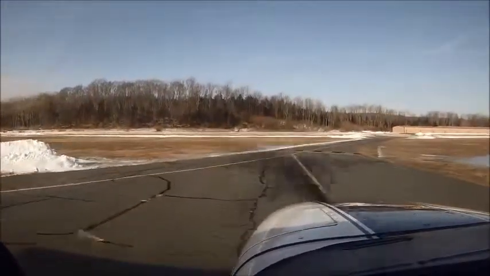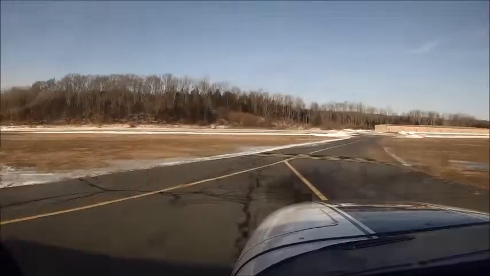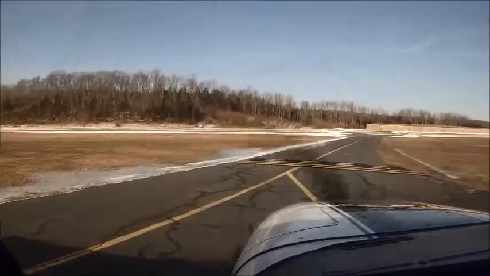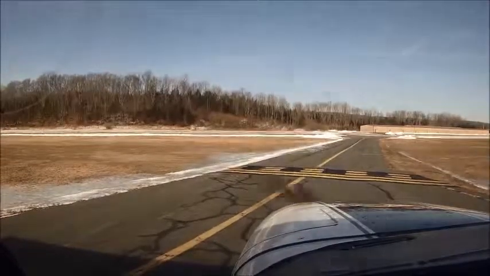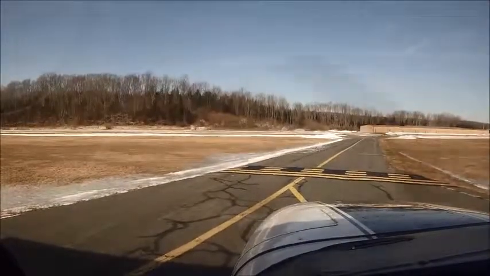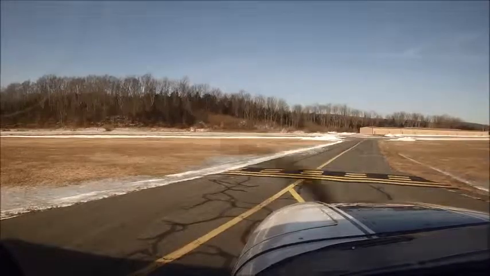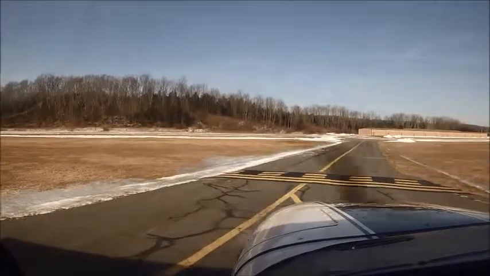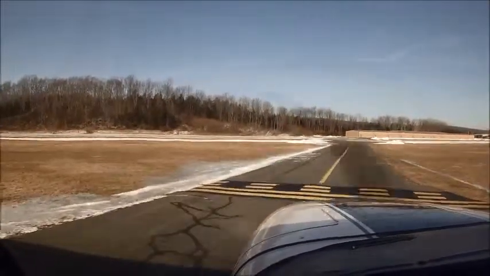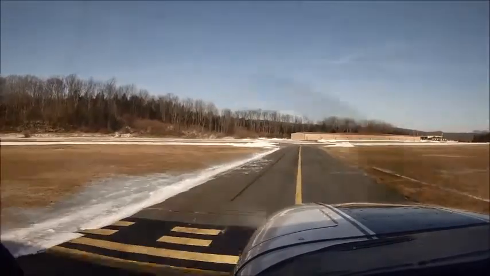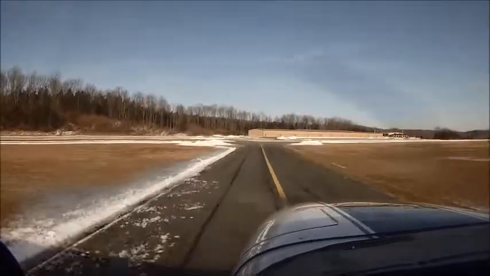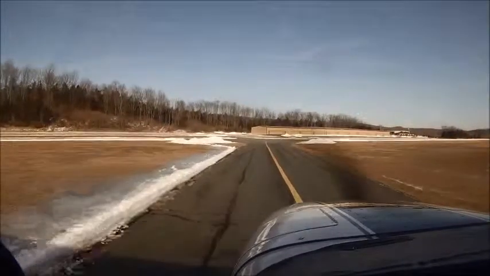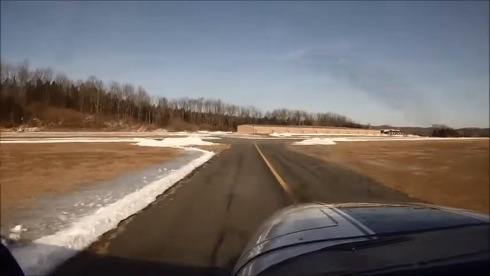What's this line we're coming up to? Hold short. Okay. Don't see anybody. No. I don't hear anybody. Neither do I. Blairstown traffic, Skyhawk crossing the runway to 25, Blairstown. Center line. Yep.